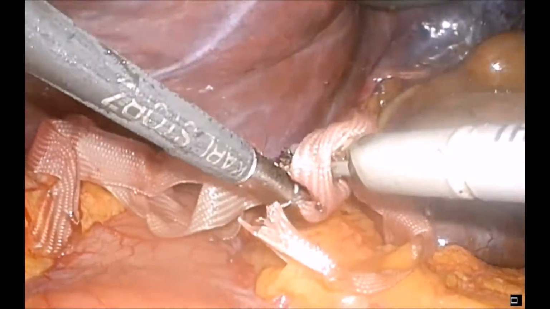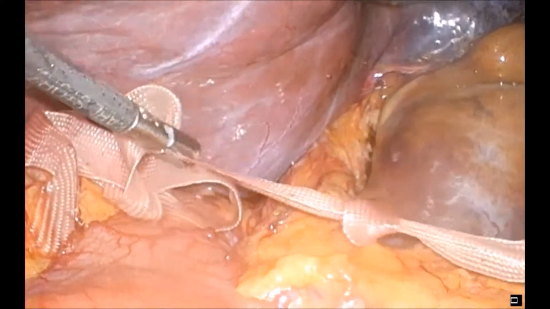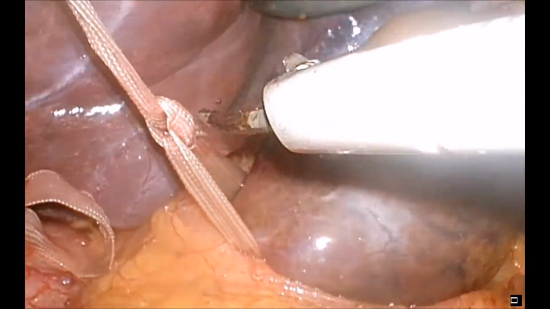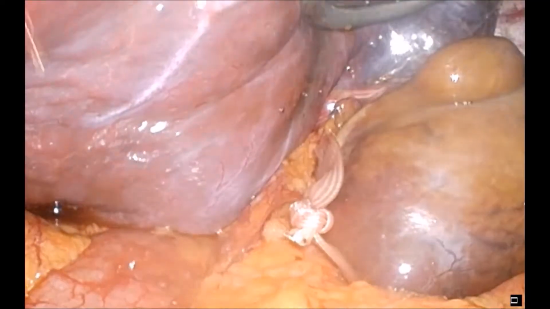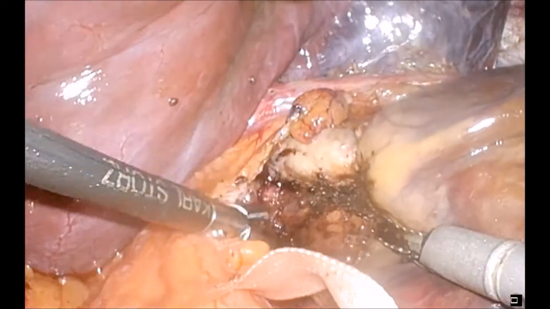I elected not to rush to divide the bridge of tissue here, as one would expect some ooze and bleeding from that, and we'll come to divide it later on rather than early on in the operation.